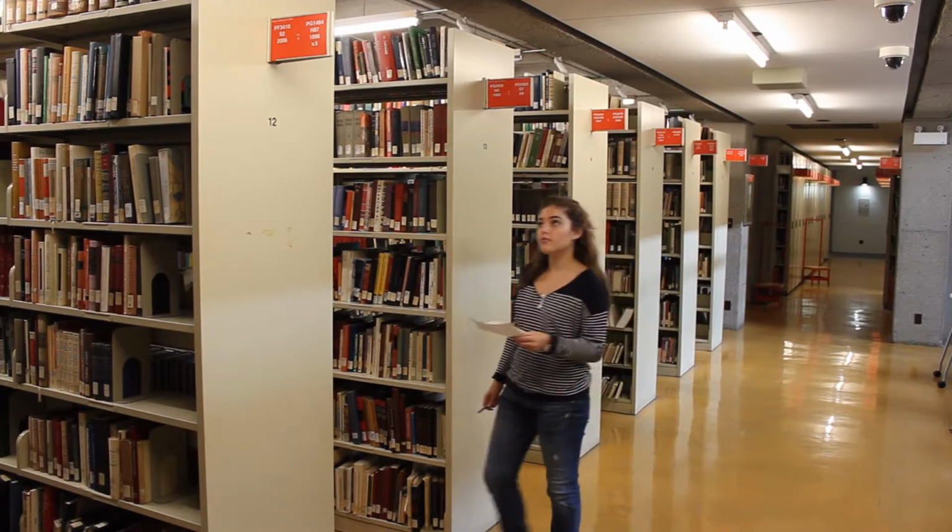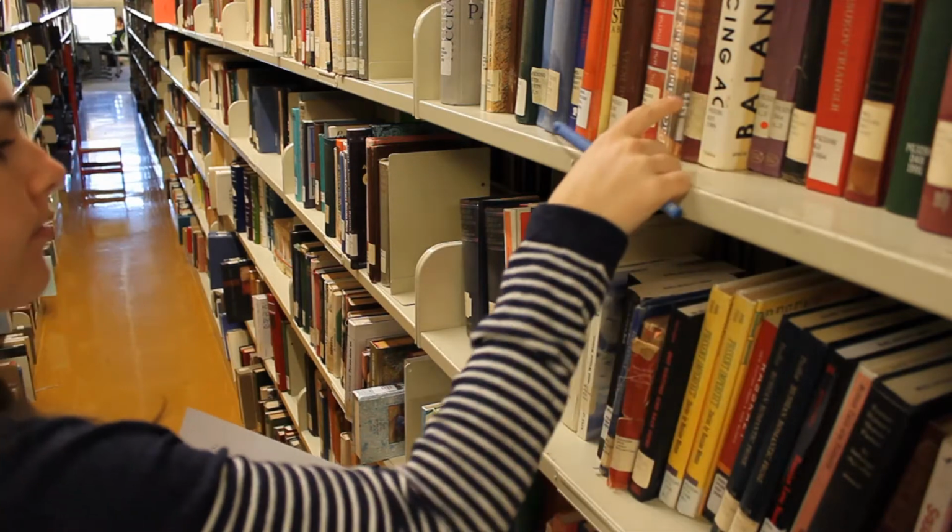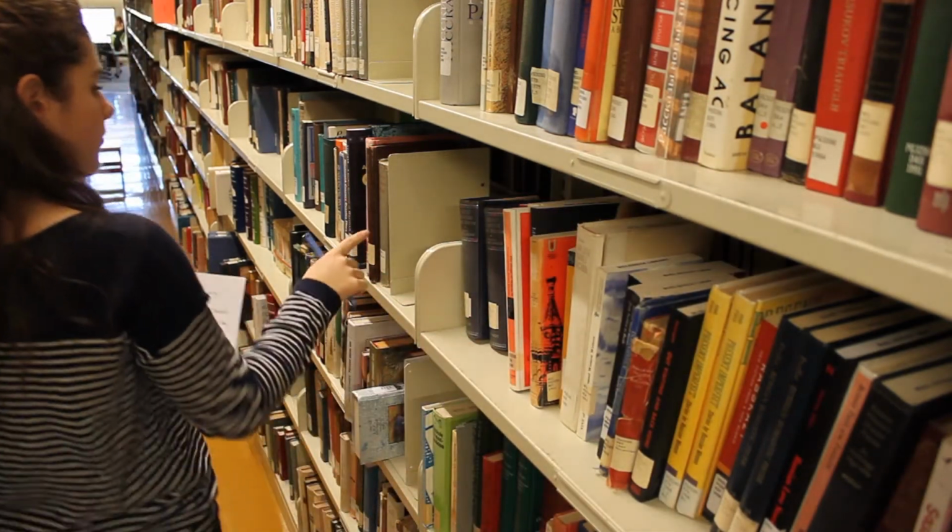Find the aisle where your book is located. Follow the call numbers along the shelf to locate your book. If you need help, ask a library staff member.